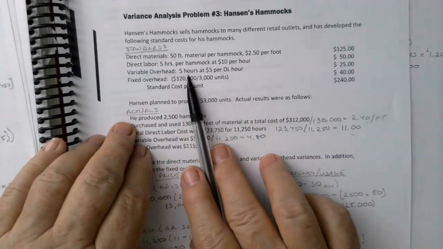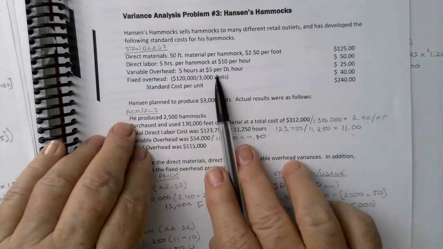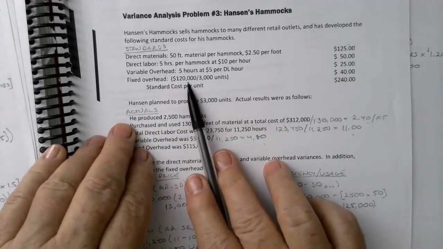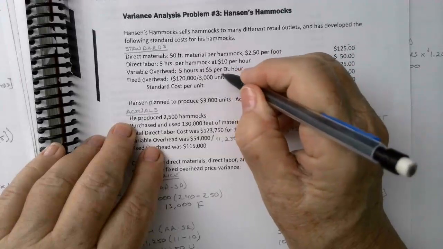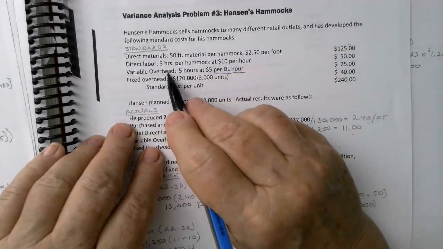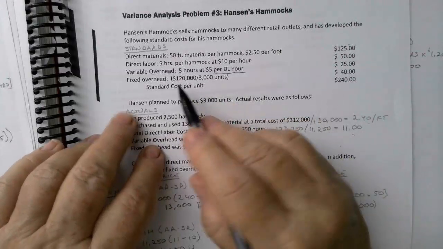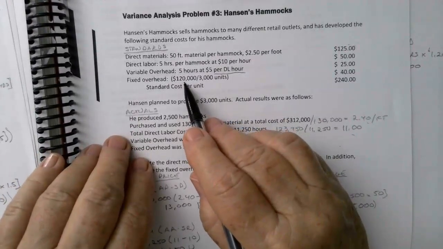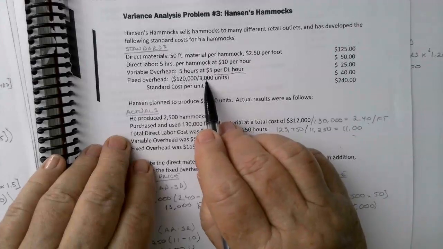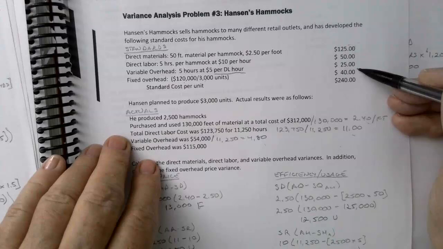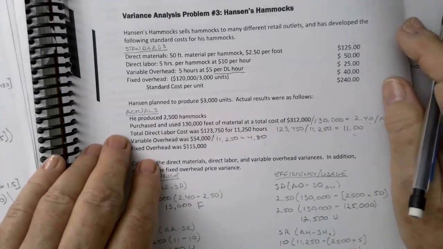Variable overhead is 5 hours at $5 per hour, per direct labor hour. You've got to watch how the variable overhead is allocated. And fixed overhead, they planned on 120,000 in overhead, and they planned on 3,000 units. So that would have been $40 per hammock.